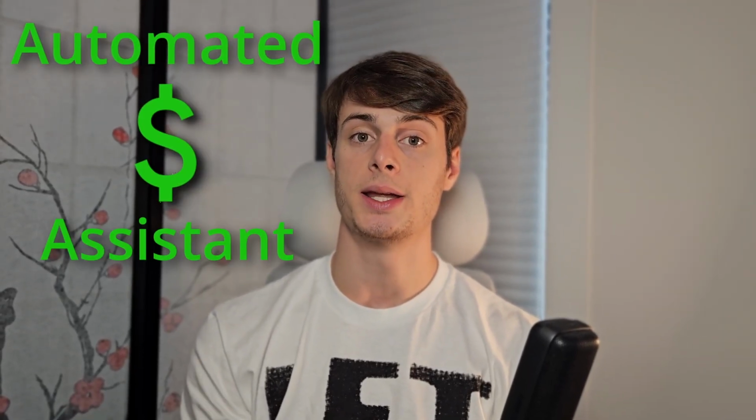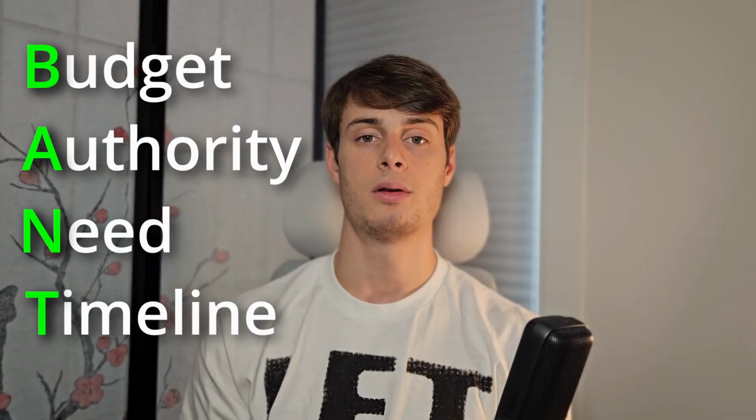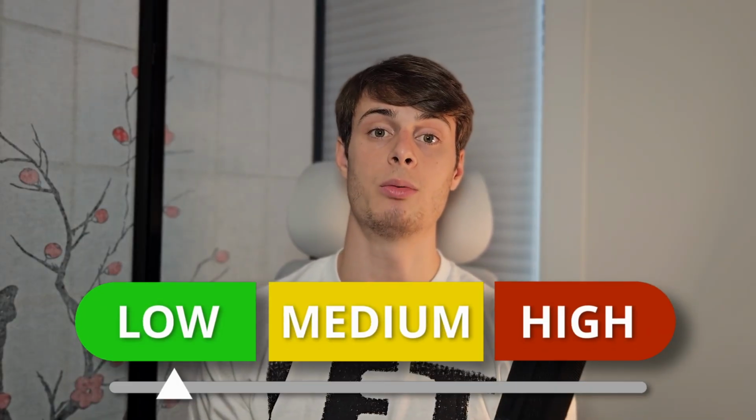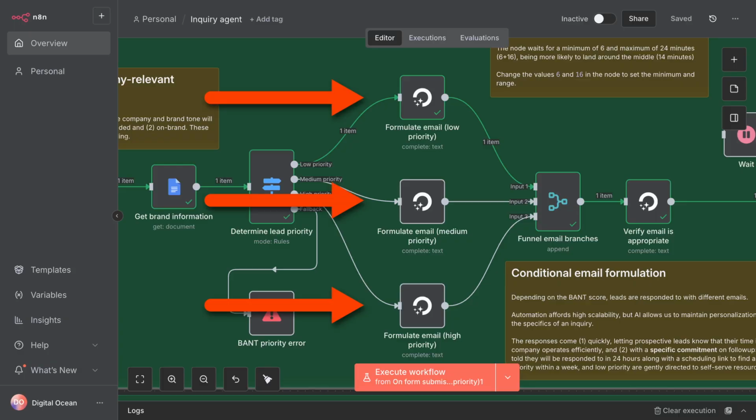In this video, we'll see how to create an automated sales assistant in n8n. It's going to perform a BANT analysis, which is a sales framework for qualifying leads based on their budget, authority, need, and timeline. Then it will calculate an overall score for each lead and bucket them into low, medium, and high priority. The workflow will then create personalized emails according to priority group.